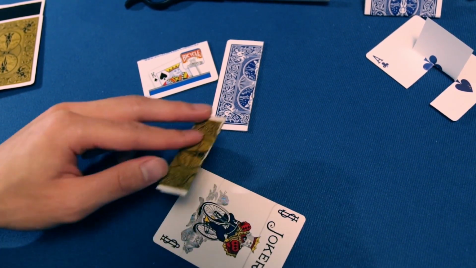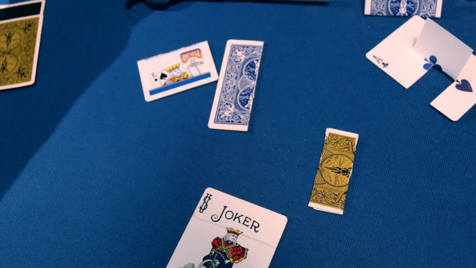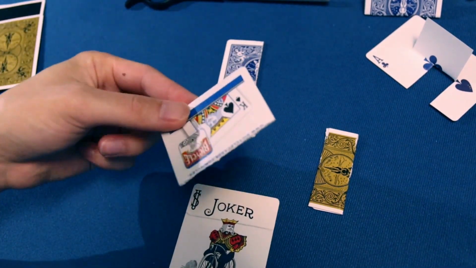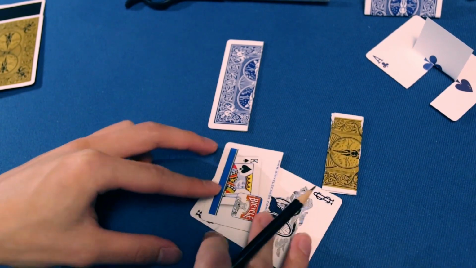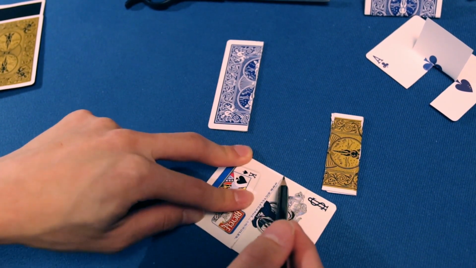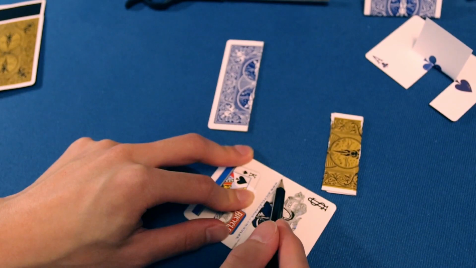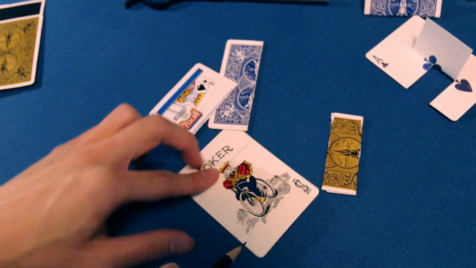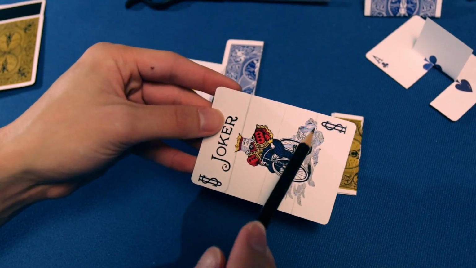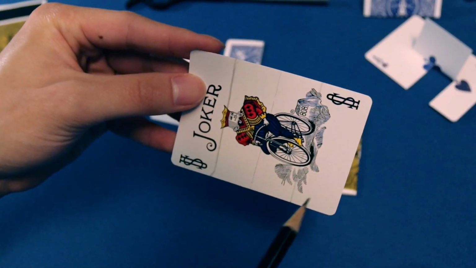Once you have these two lines, you're going to take your short half card, align it with the edge of the playing card again, and draw your other line. Then you should have three different lines: one at the quarter mark, one at the half mark, and one at another quarter mark. I'm not sure if you can see it here.